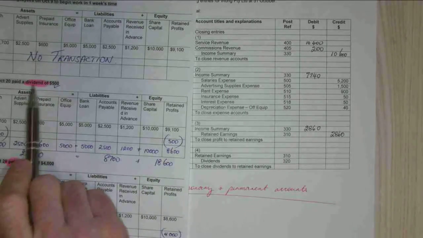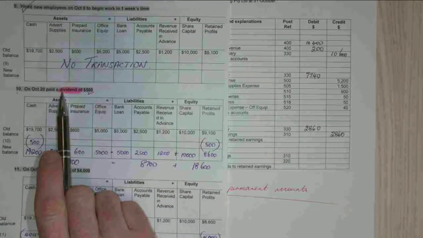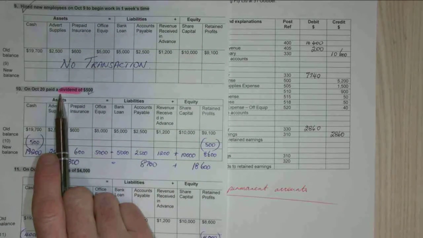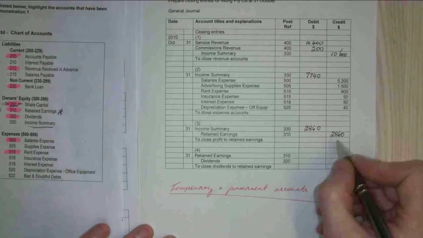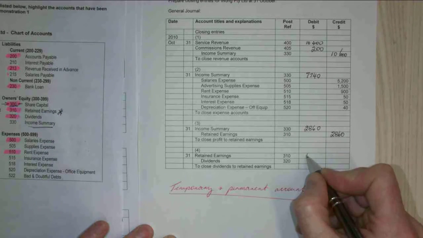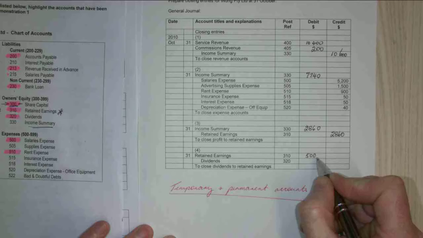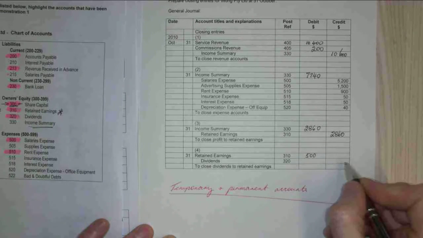There. This item we haven't posted yet, so this was from our handouts in topic 1. We haven't posted this item yet, so we need to now post my dividends, and what I'll be doing is I'll be reducing my retained earnings balance, and I'll be posting my dividend.